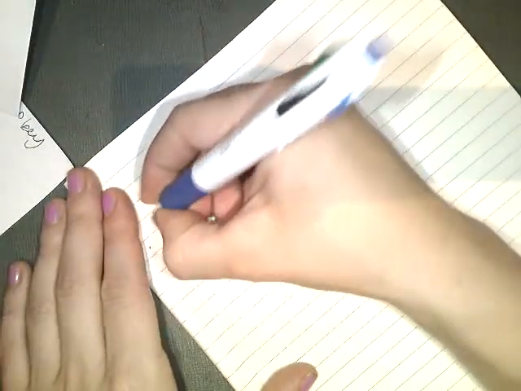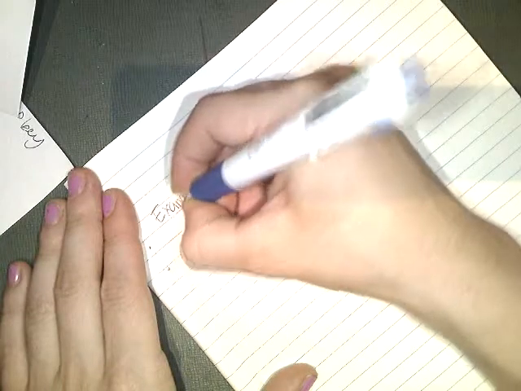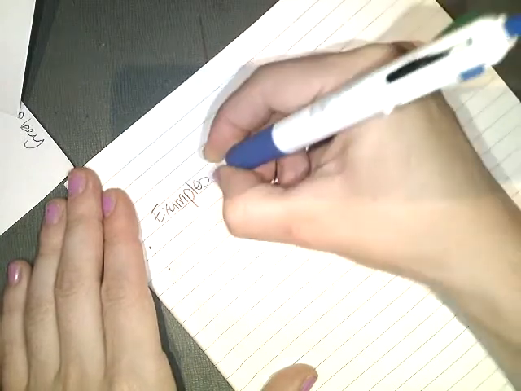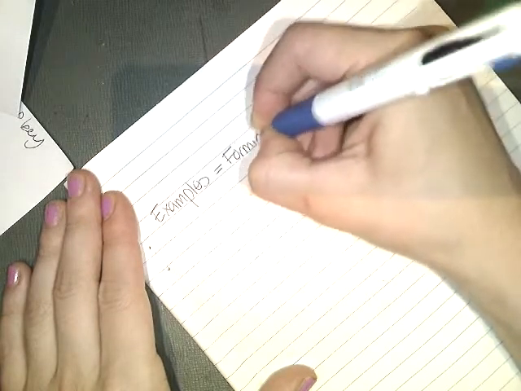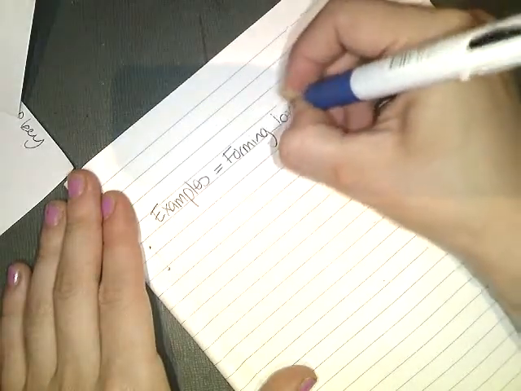We're going to actually write it out like this for all of them. So I just want you to write examples of forming ions. Okay, so examples of forming ions. Number 1 is sodium. We're going to actually do element here.